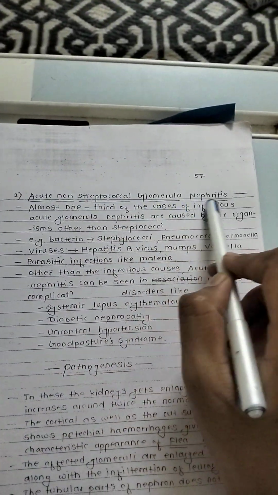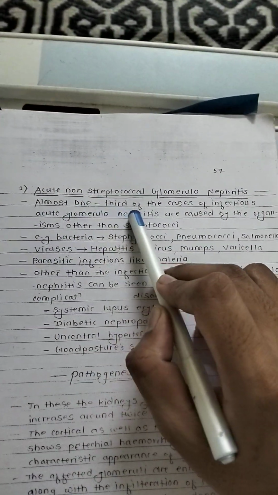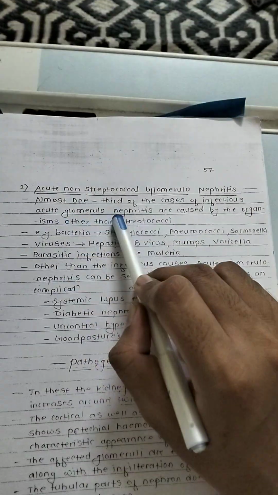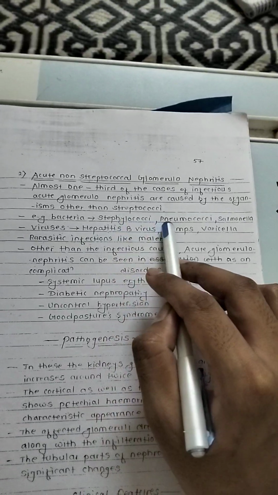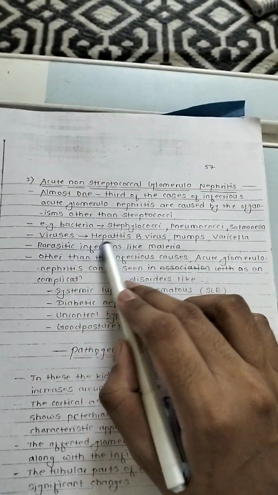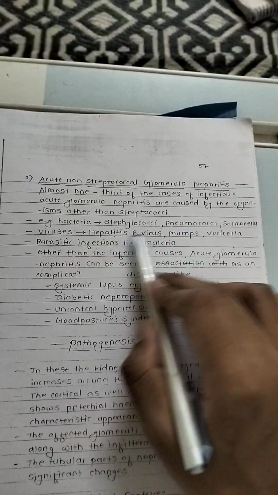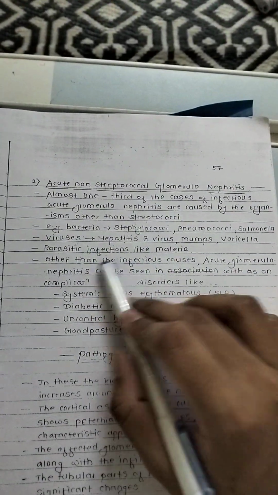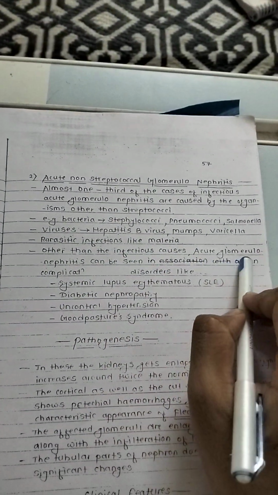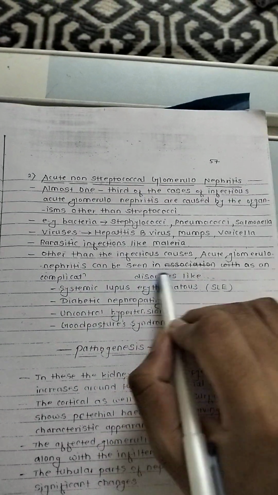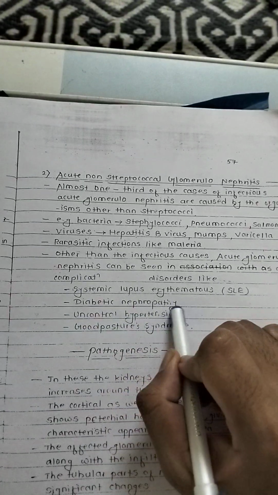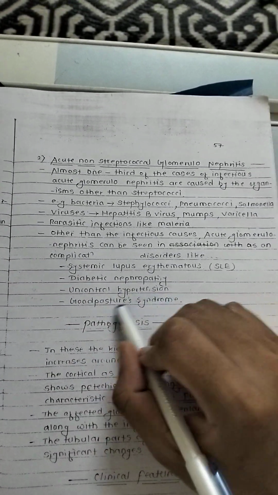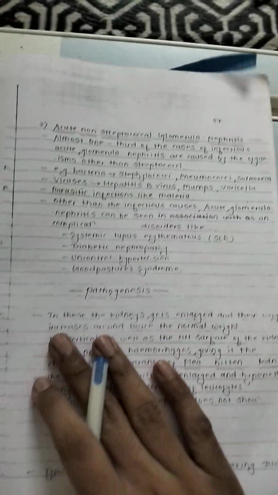Acute non-streptococcal glomerulonephritis. Almost one-third of the cases of acute glomerulonephritis are caused by organisms other than streptococci. Examples: bacteria such as pneumococci and salmonella, viruses such as hepatitis B virus, mumps, varicella, and parasitic infections like malaria. Other than infectious causes, acute glomerulonephritis can be seen in disorders like systemic lupus erythematosus (SLE), diabetic nephropathy, uncontrolled hypertension, and Goodpasture syndrome.